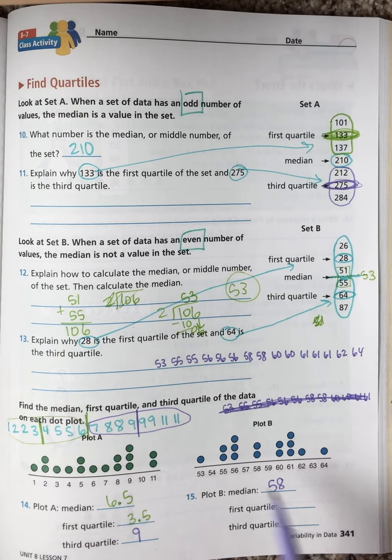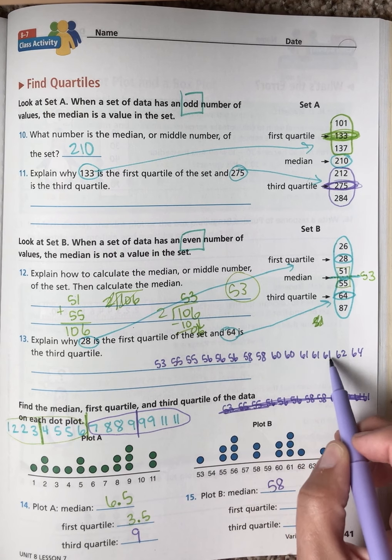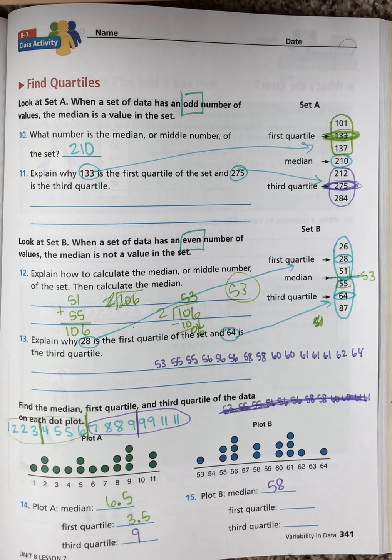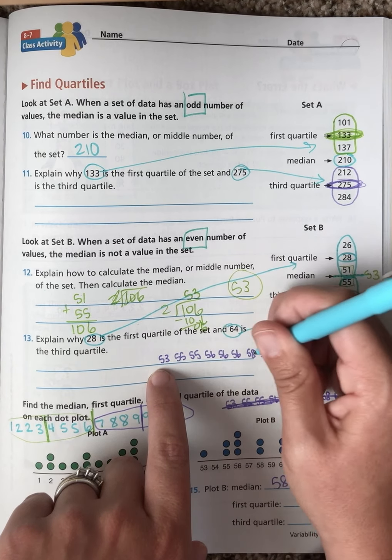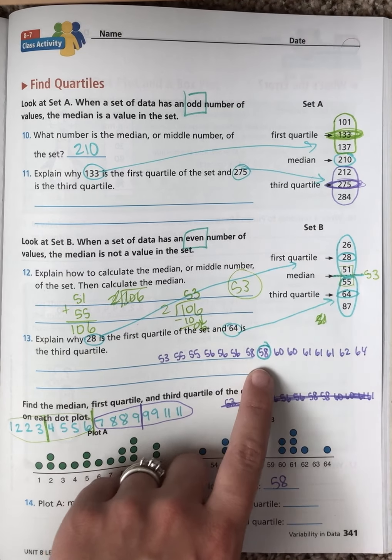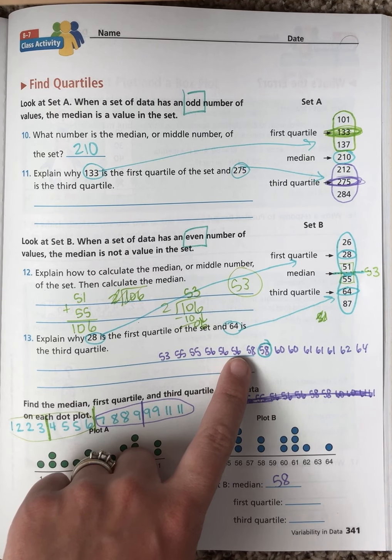So that should be all 15 data points. 1, 2, 3, 4, 5, 6, 7, 8, 9, 10, 11, 12, 13, 14, 15. Perfect. And so my middle point is going to be my 8th one. 1, 2, 3, 4, 5, 6, 7, 8. This is the very middle. Now I have 7 on the left of that and 7 on the right of that.